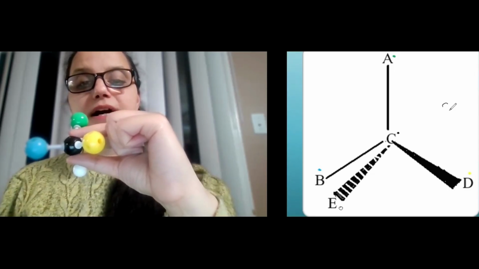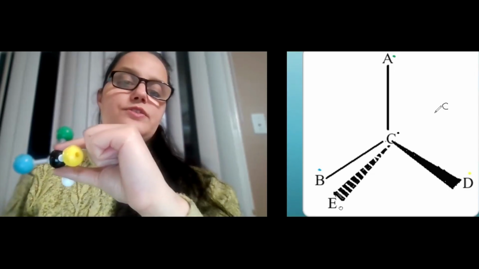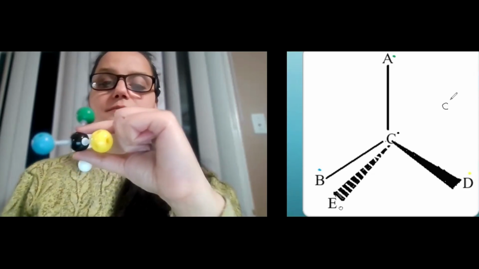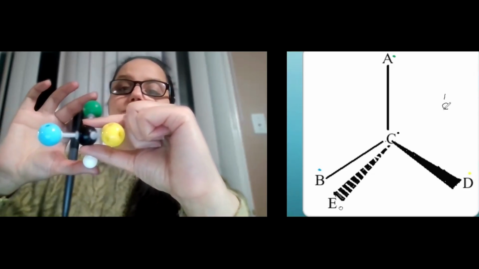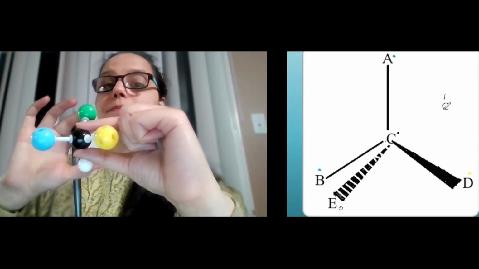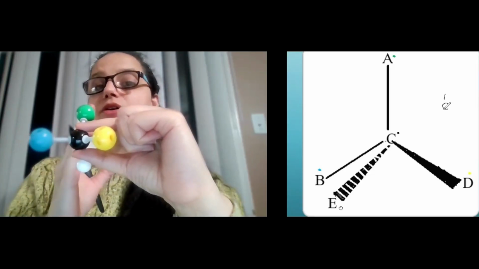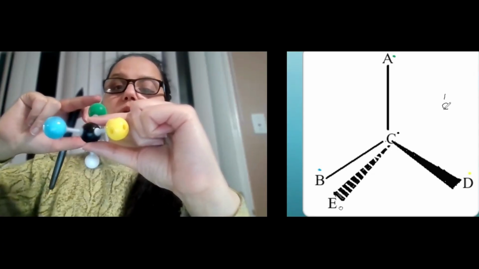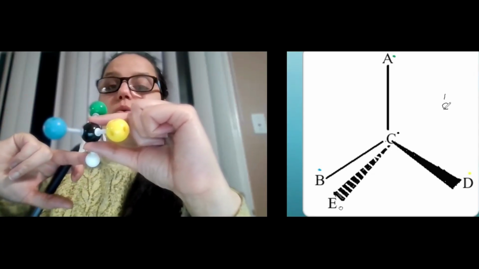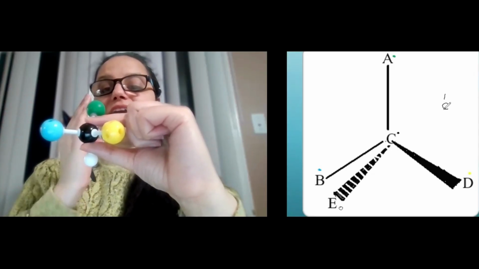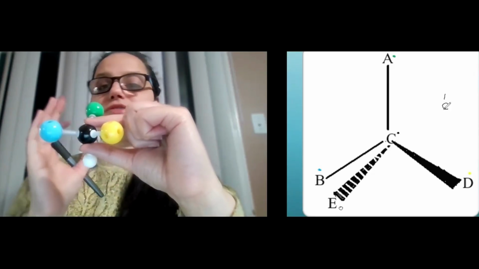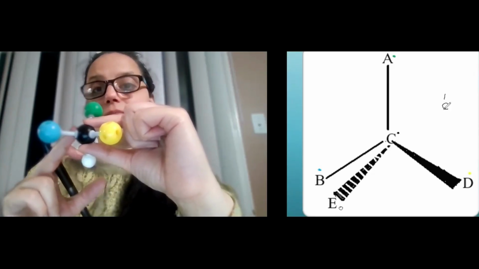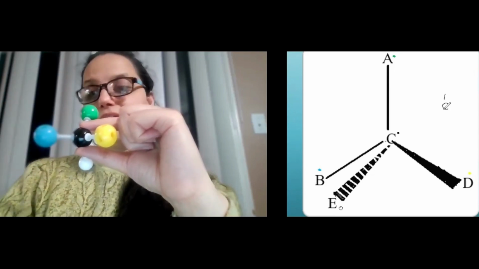This is the carbon, the black carbon. If this is the carbon, then 2 of the groups will be going out of the plane away from the observer. So right now, this green ball and white ball over here are again out of the plane. None of them are in the same plane as the carbon. Carbon is the only thing which is in the plane.